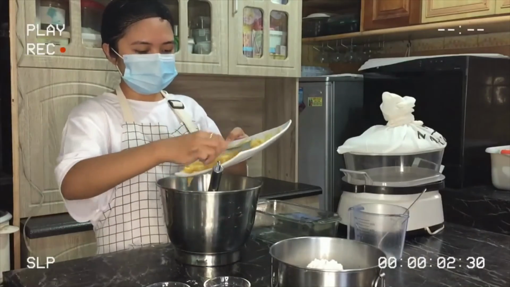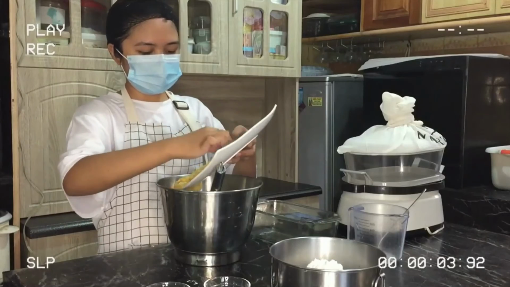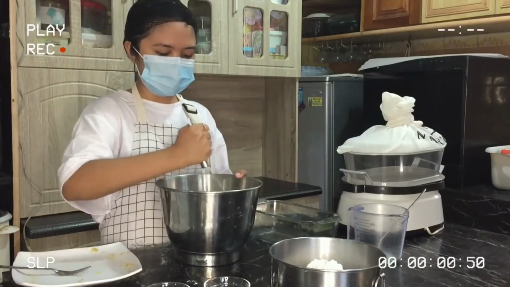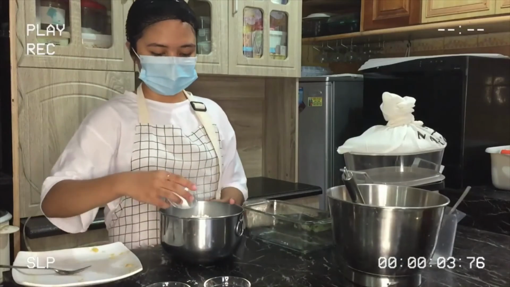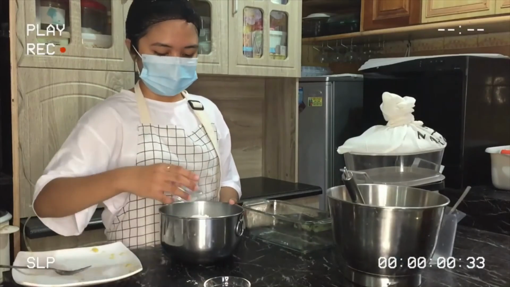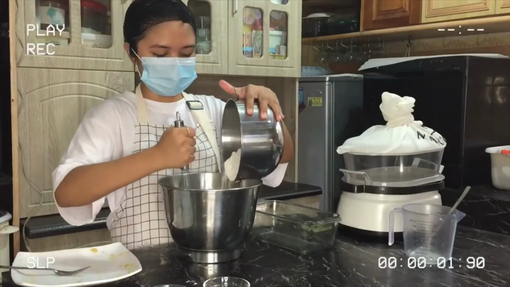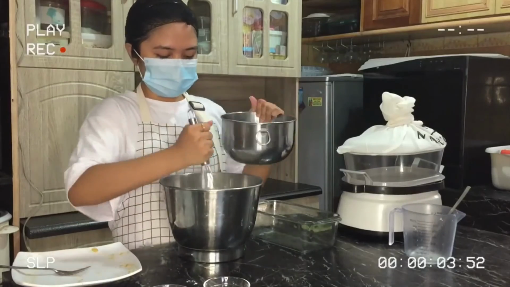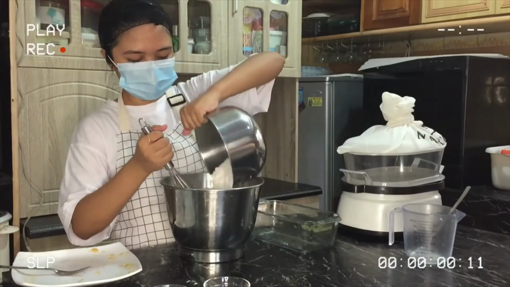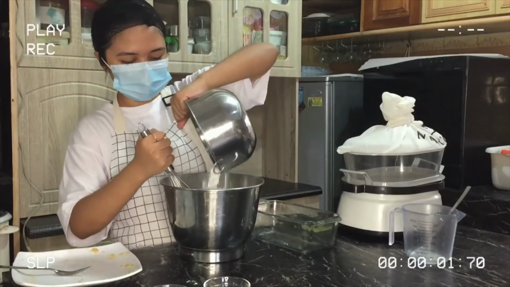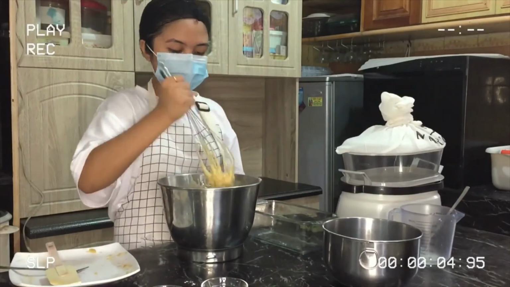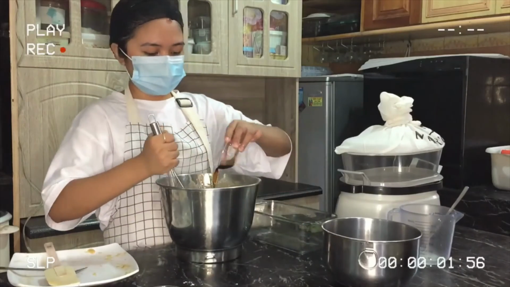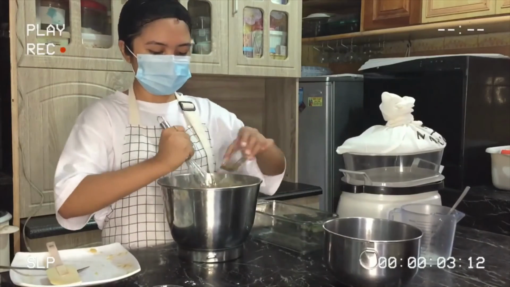Fourth is to add the mashed bananas into the liquid mixture and combine it. In a separate bowl of all-purpose flour, combine it with the rest of the dry ingredients. Then, pour it slowly to incorporate the dry ingredients into the wet ingredients. Lastly, add the vanilla extract for flavoring.